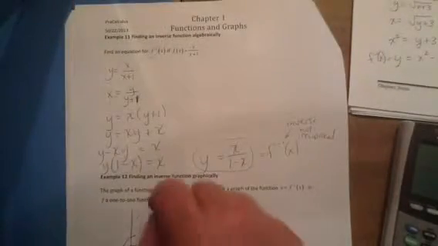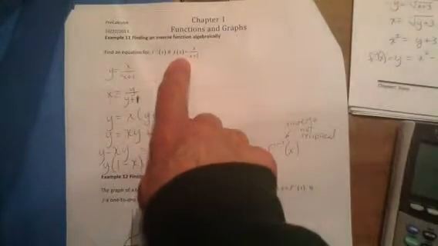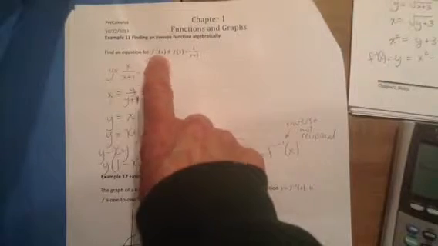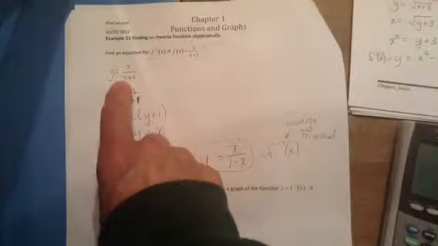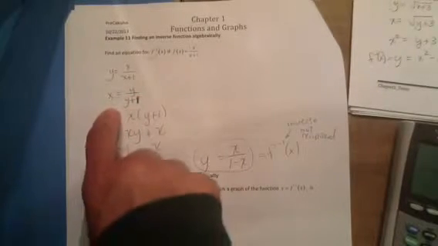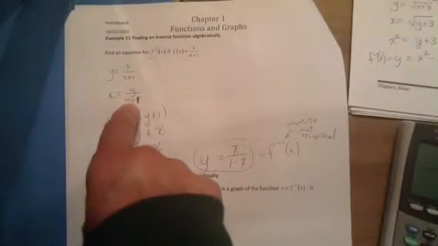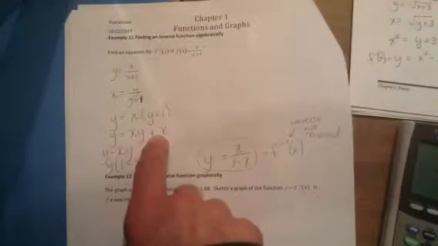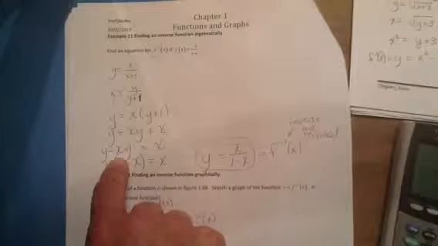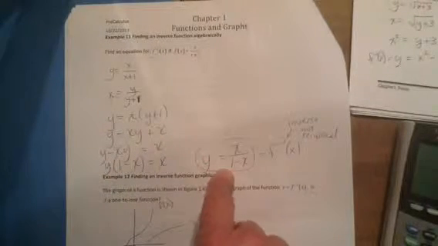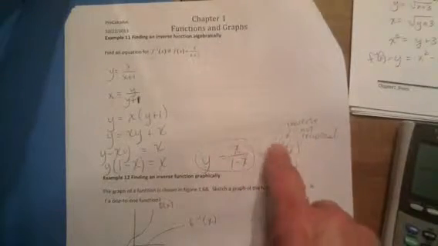Now how do we find this algebraically? This says f of x, and sometimes using these symbols can be confusing. So I'm just going to rewrite the original with y, and then I switch the x and the y's, and then I cross multiply, 1 times y and x times y plus 1. And now I'm going to distribute, put the y's together, factor, and solve for y. So now what I have here is the inverse function. It is not a reciprocal, it is an inverse.